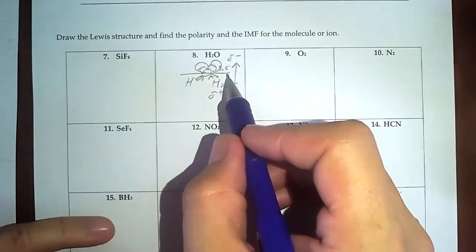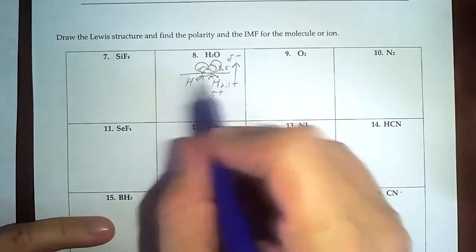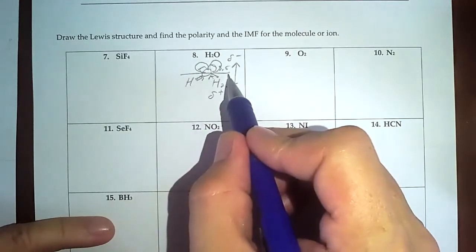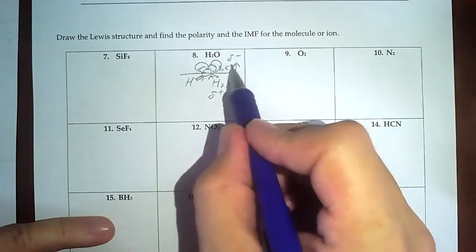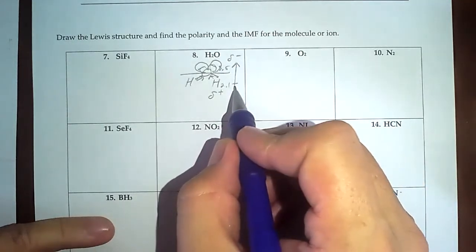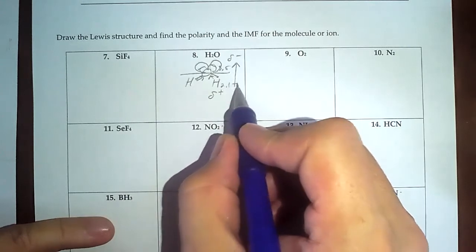If it's polar, and the difference is 3.5, and you can find a plus side and a minus side by drawing a line through the middle, then it is polar, and we draw the arrow toward the minus side. And some college classes would probably actually mark you off a little bit if you didn't put the plus sign on the arrow tail there.